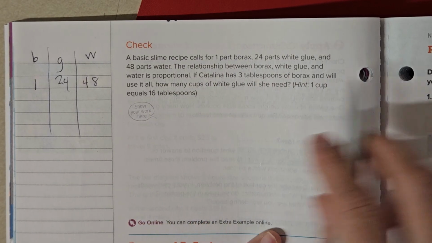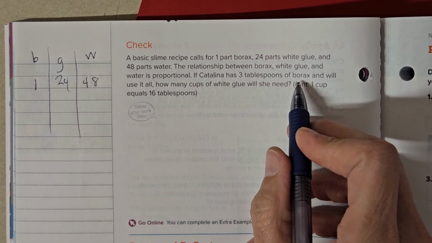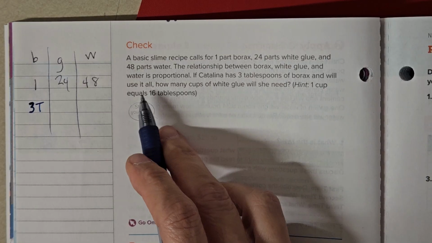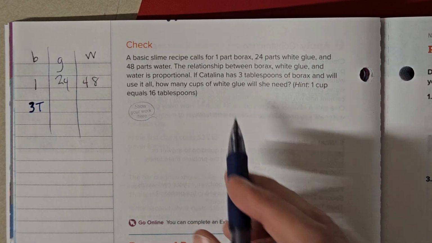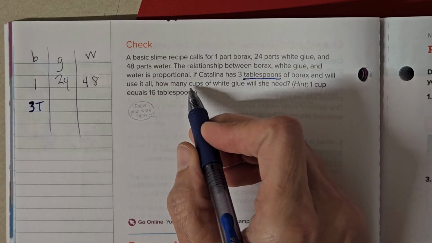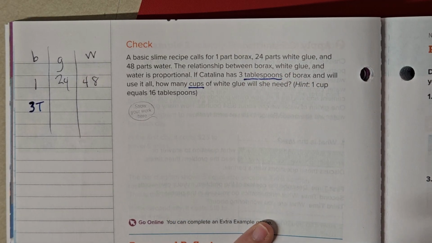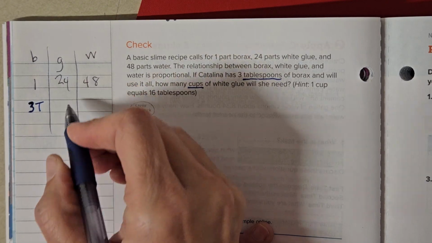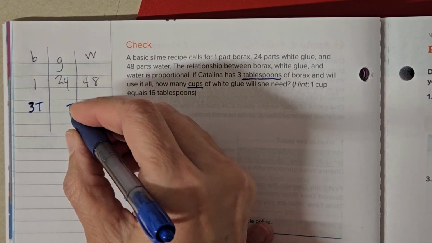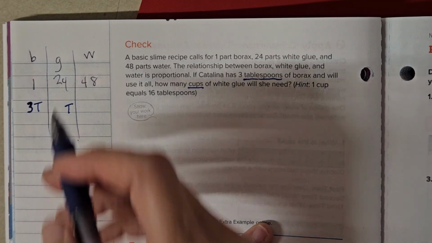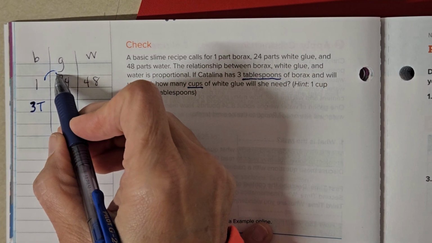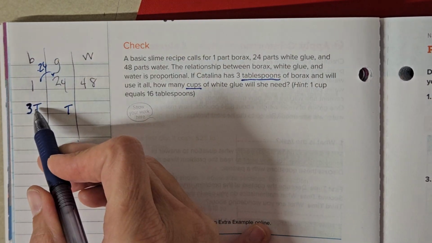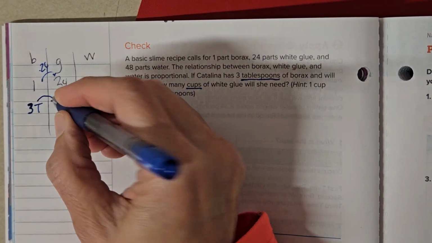If Catalina has 3 tablespoons of borax, and will use it all, how many cups of white glue will she need? Look at this. Tablespoons and cups. This is where they try to trick you, so you got to be on it. We want to know how many cups of white glue. Well, I'm not going to put cups here. Let's first find out how many tablespoons we need. So how do you get from 1 to 24? Yeah, times by 24. So what are we going to do to the 3? The same thing. That's how we keep things proportionate.